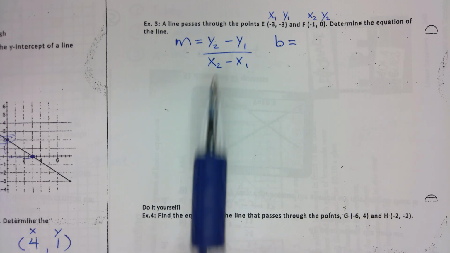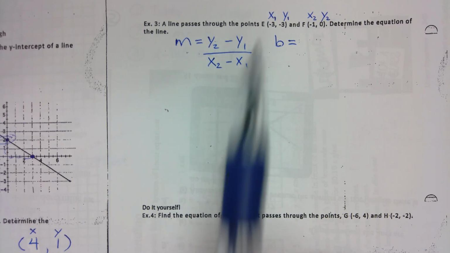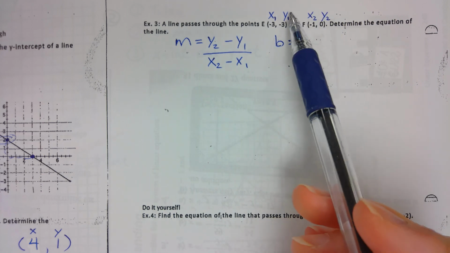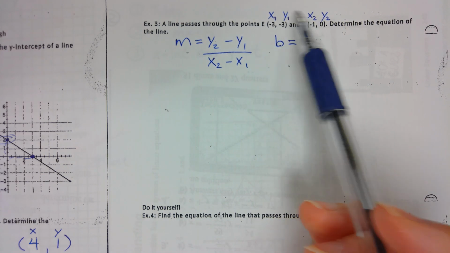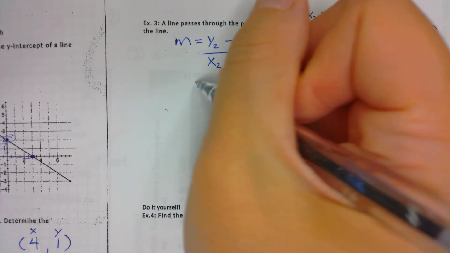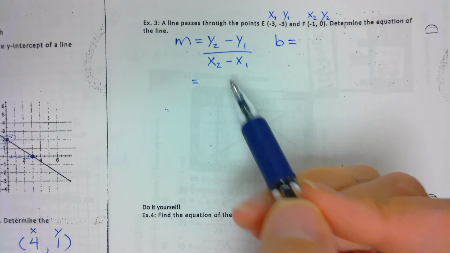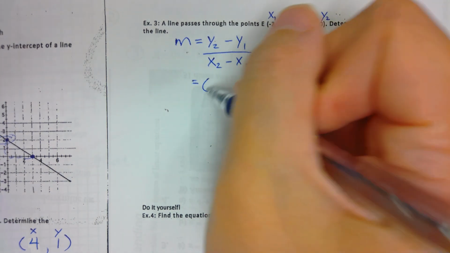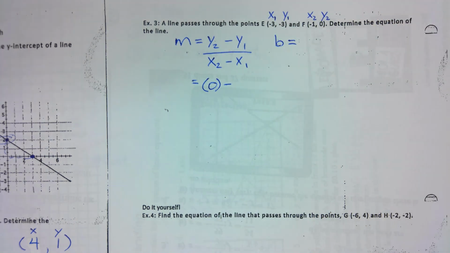Wait, does it matter what order you put them in? Good question. As long as the y's are on top. Because it's rise over run, right? So the rise is your y difference divided by your x difference. Doesn't matter which one you call point 1 and point 2 because both points are on the line. So you're just talking about the difference between the 2 points. Okay? So let's substitute these values in. What's y2? 0. All right, y2 we said it's 0. Take away, what's y1?